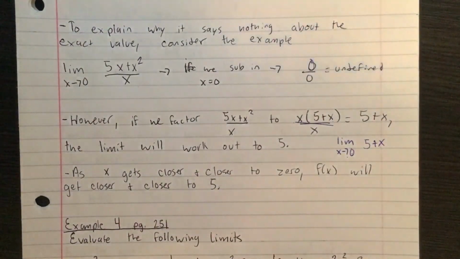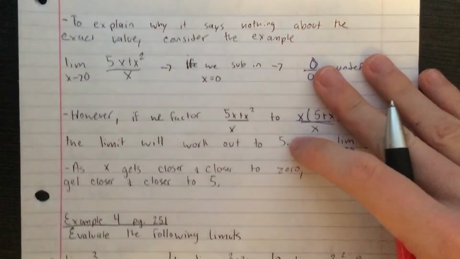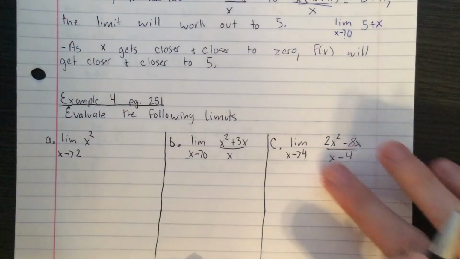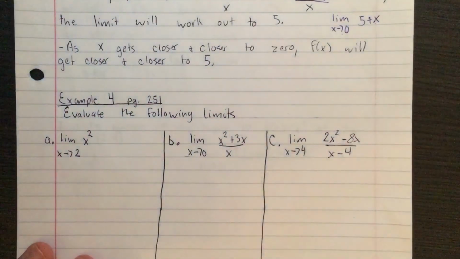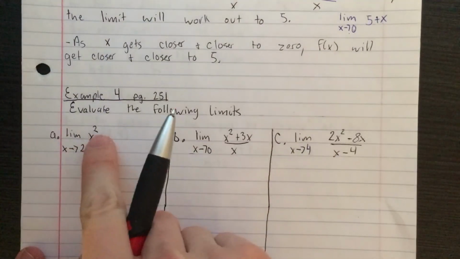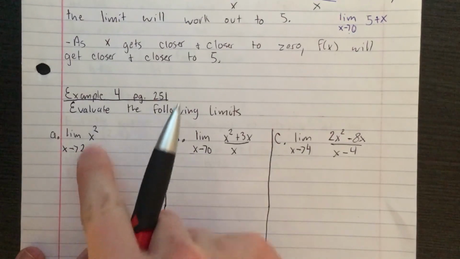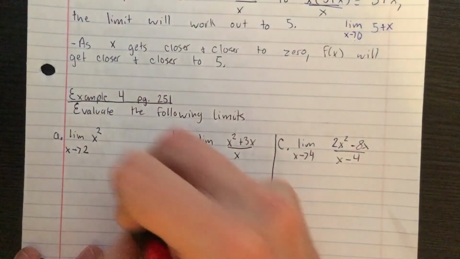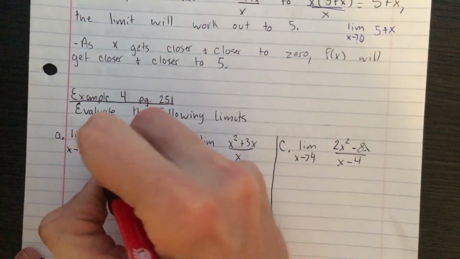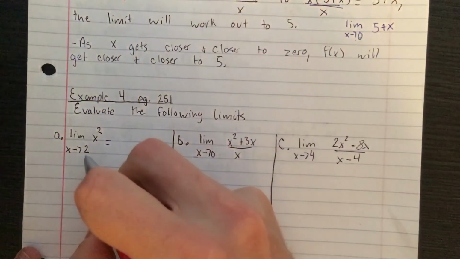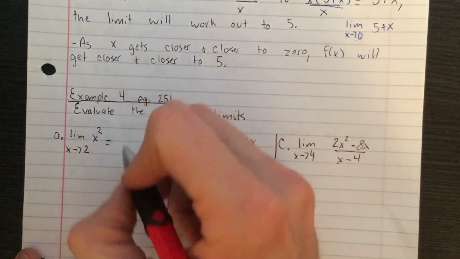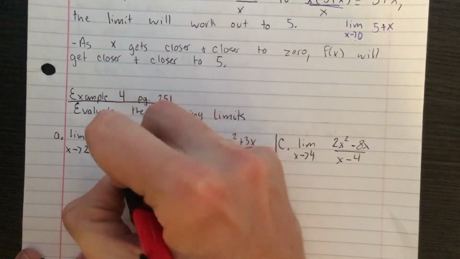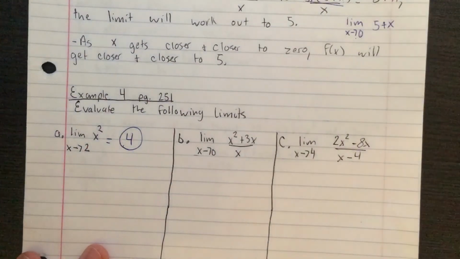I apologize. So let's take a second and look at a couple of limits and see if we can do some math to get these things going. So if we look at the limit as x approaches 2 of x squared, there's nothing we can really do to simplify this, so what we are going to do is just substitute in 2. So that's going to give us the value of 2 squared, which is going to be 4.